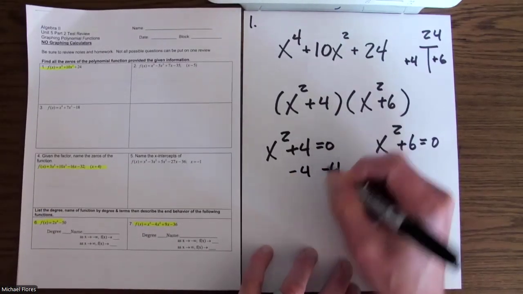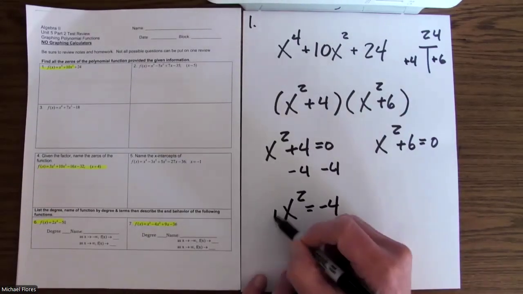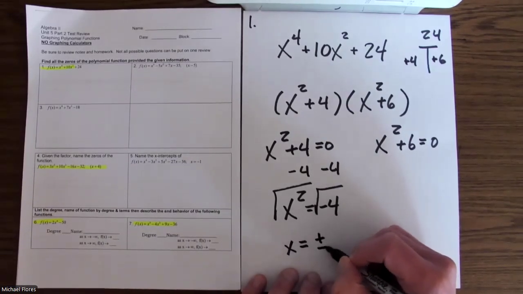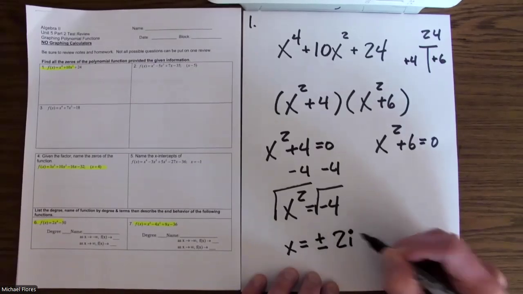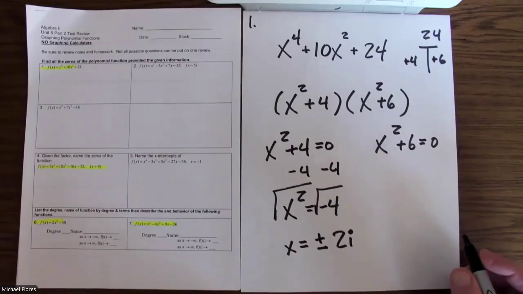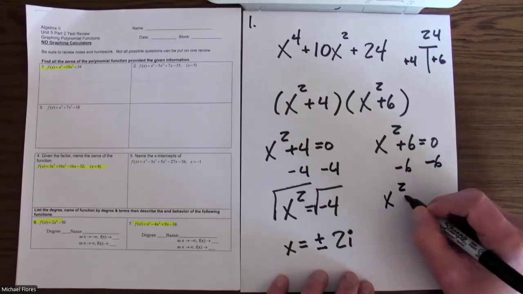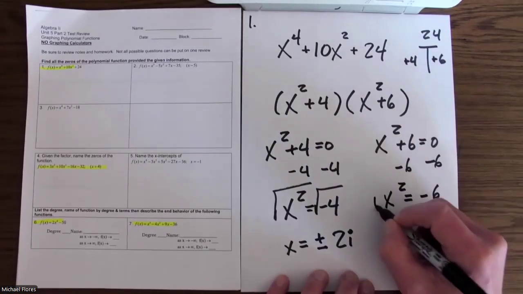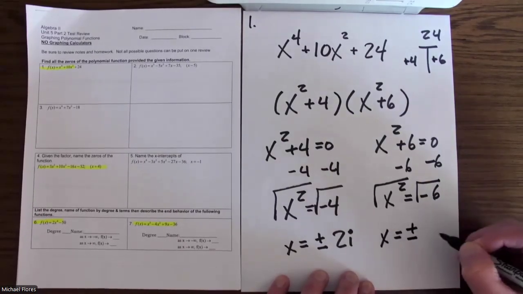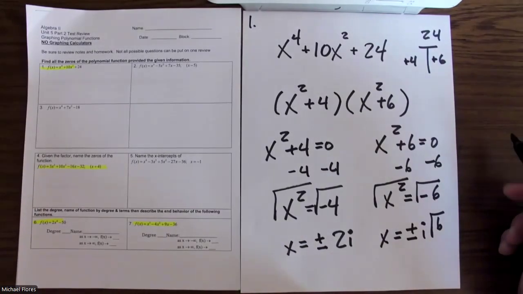So subtract 4 from both sides. X squared equals -4. Square root both sides. And x equals plus or minus 2i. The square root of 4 is 2, but the square root of -4 is 2i. Now over here, subtract 6 from both sides. X squared equals -6. Square root both sides. X equals plus or minus i root 6. And we have now found our 4 solutions.